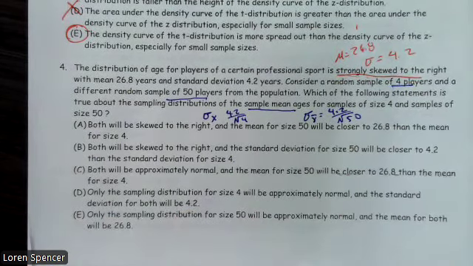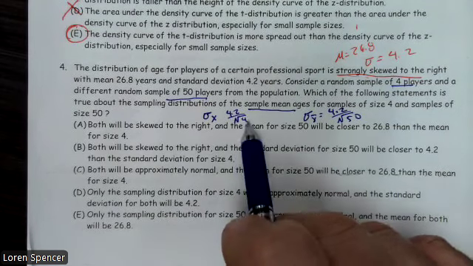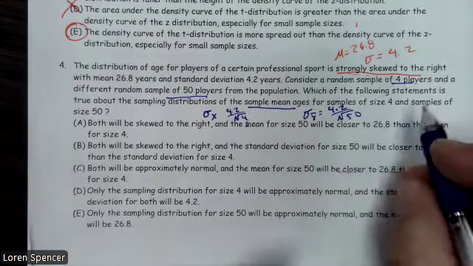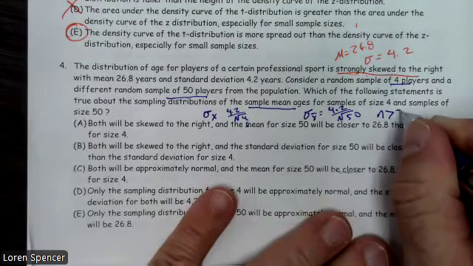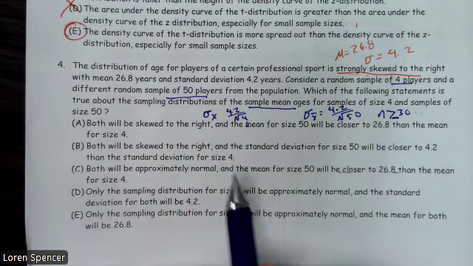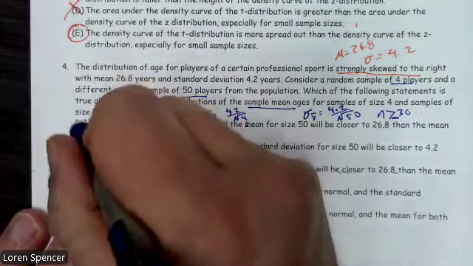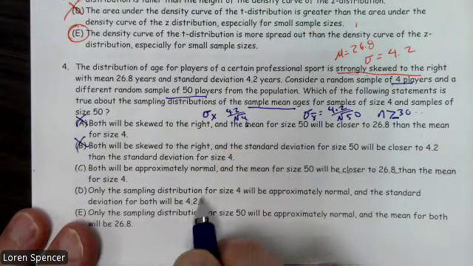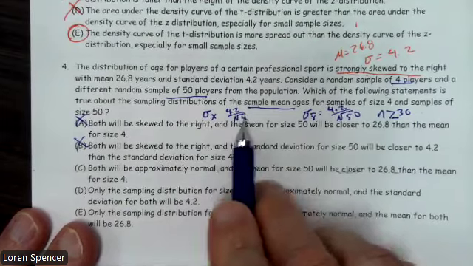So this one still remains skewed, but this one, because n is greater than 30, will become normal through the central limit theorem. Both will be skewed right? No. Both will be skewed right? No. Both will be approximately normal? No, this one will not be normal.